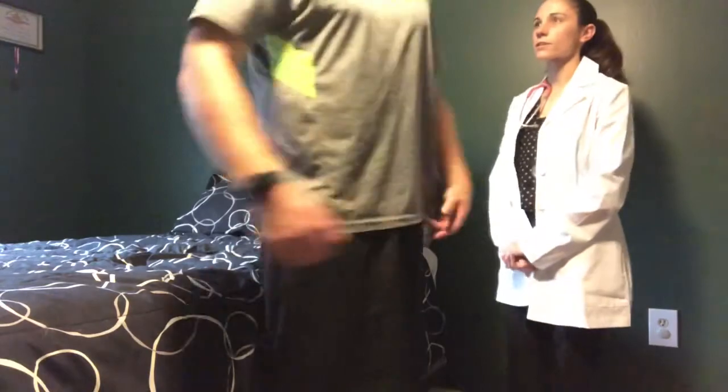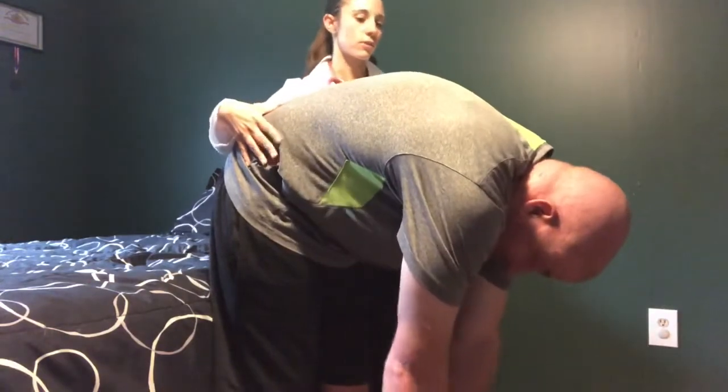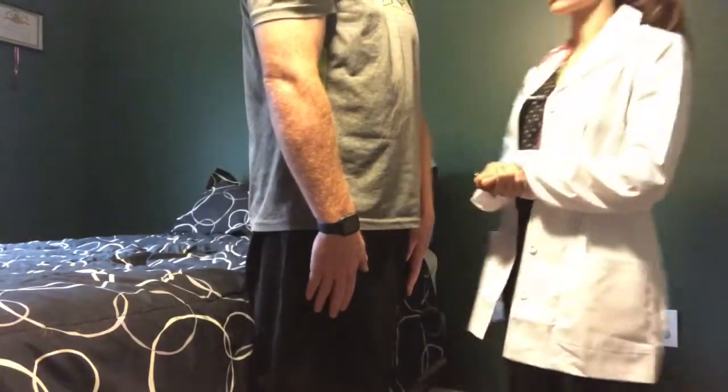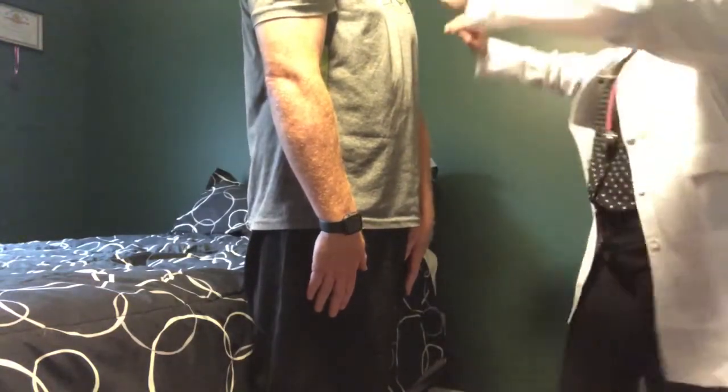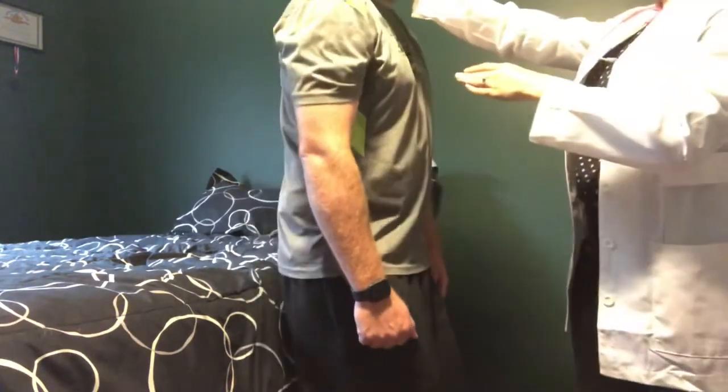Good. I'm gonna assess for scoliosis. Have you touch your toes. Okay, good. There's normal spinal curvature. And then I'm gonna test cranial nerve 11. So I'm gonna have you shrug your shoulders against my resistance. And then I'm going to have you push my hand with your face. Okay, cranial nerve 11 is intact.